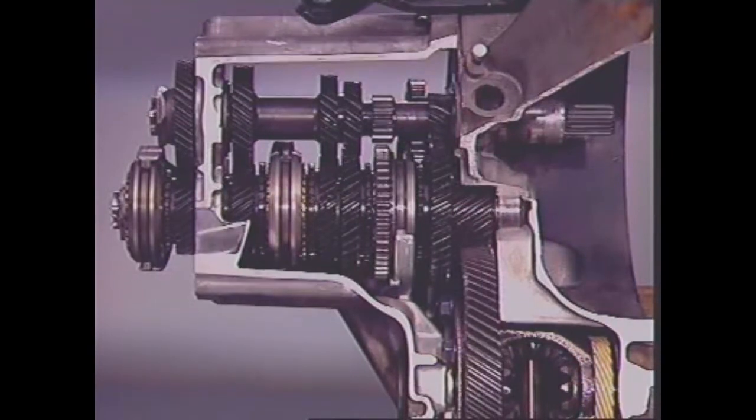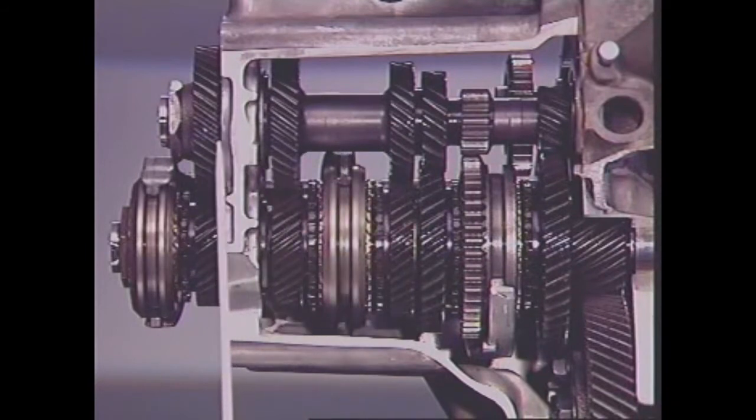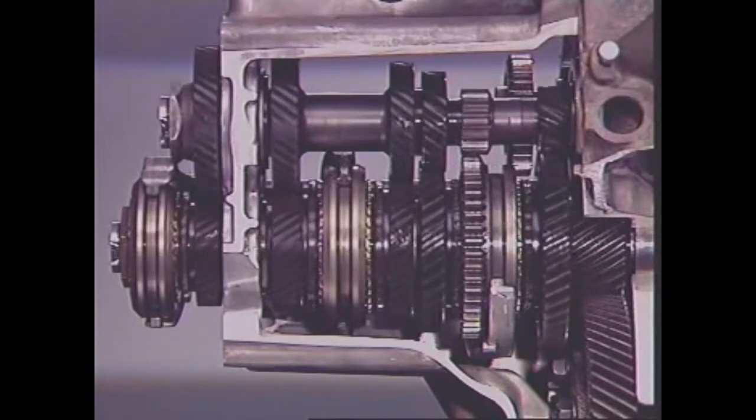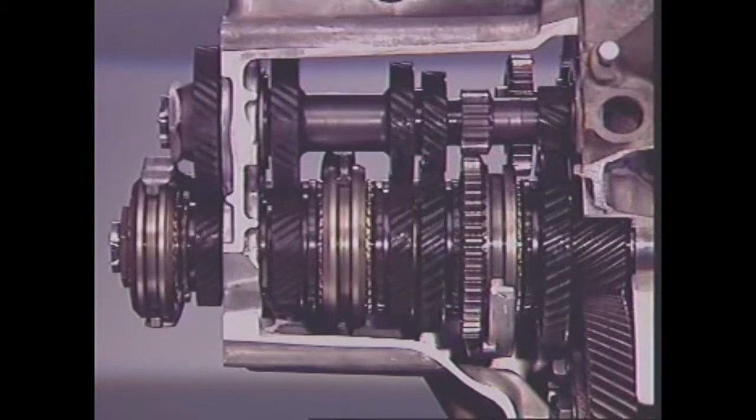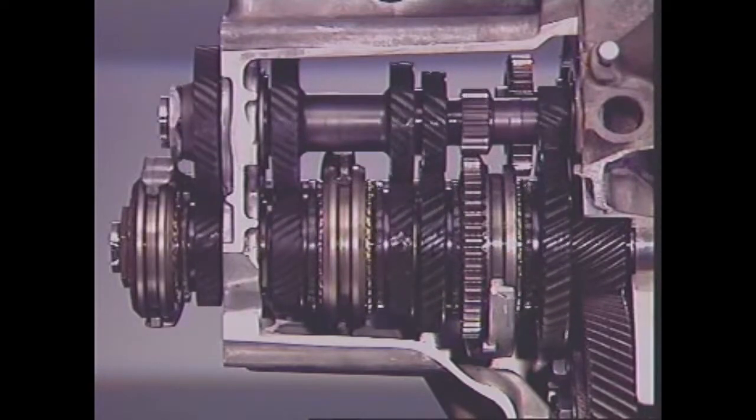In transaxle designs, the drive is transferred through the clutch unit to a primary shaft. In this example, the primary shaft carries gears of different sizes, meshed with gears on the secondary shaft. Each pair has one gear fixed to the primary shaft and one free to rotate on bearings on the secondary shaft.